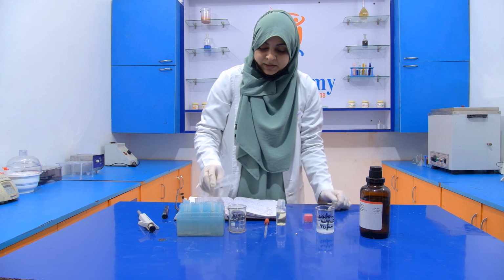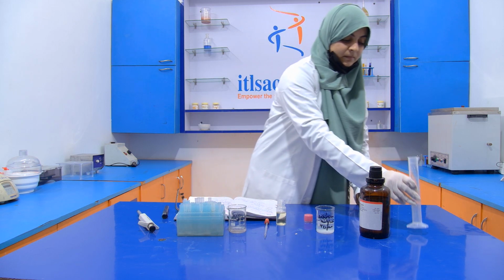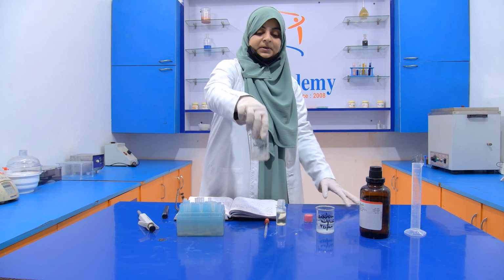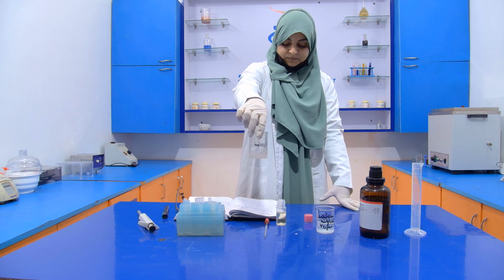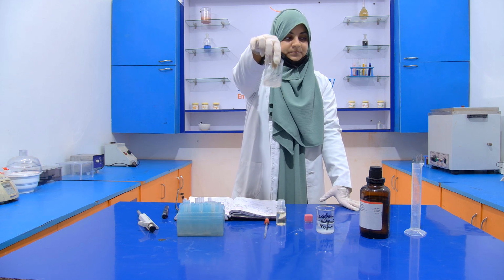Now put it again into the beaker. Then mix it properly. Shake it vigorously so that it mixes properly, like this.